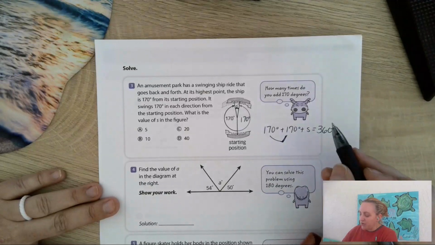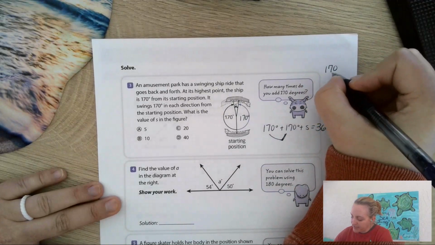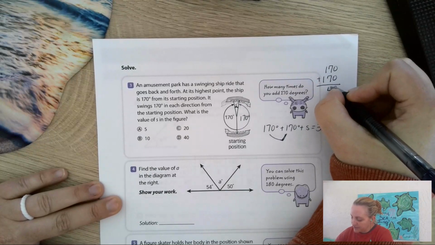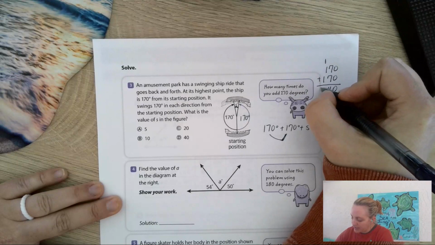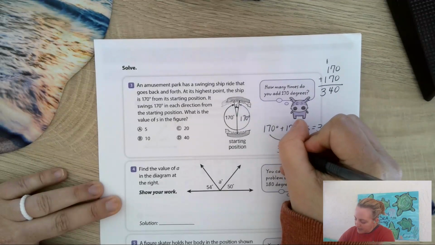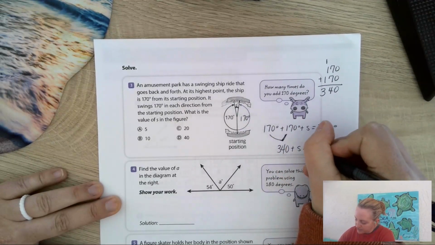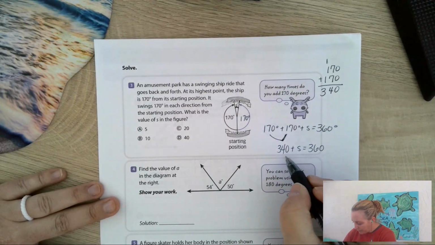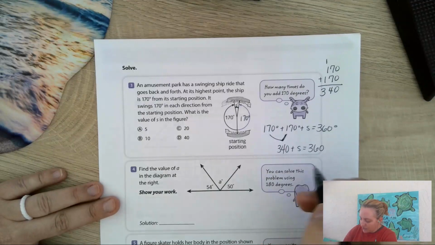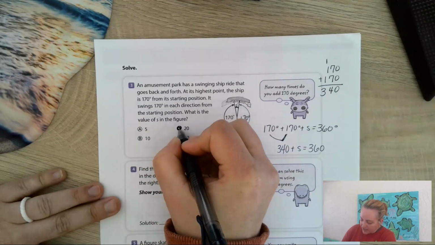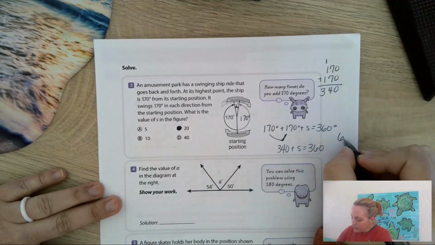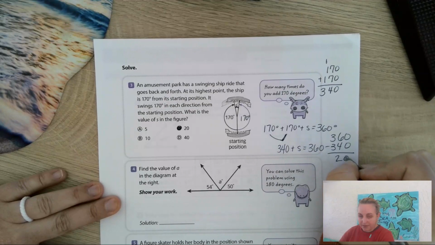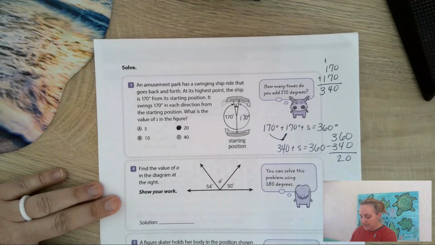Okay, so I'm going to come over here, 170 plus 170. 0 plus 0 is 0, 7 plus 7 is 14, regroup the 1, 2, 3, is 340, plus S equals 360. Well, in my head, I can figure out the rest. 40 plus 20 is 60, so the answer should be 20 degrees. But if I needed to, I could do 360 minus 340, and I would have gotten 20. Okay? It's not too bad so far.